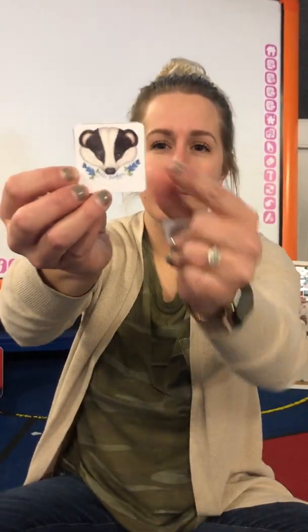Next, we have the badger and the hedgehog. Which animal is black and white and has sharp diggers? What animal is black and white and has sharp diggers? It was the badger. You're right. Do you remember? The animals saw his sharp diggers, so they let him into the mitten. So the badger is black and white and has sharp diggers. Good job. Let's find same.